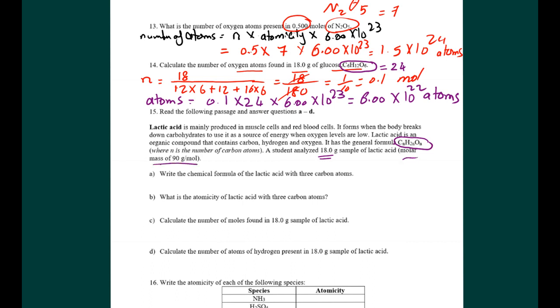Write the formula of lactic acid with 3 carbon atoms. He gives you the formula CnH2nOn, and he said that n represents the number of carbon atoms. And he said here 3 carbon atoms. So C3 H2 times 3 O3 equals C3H6O3.